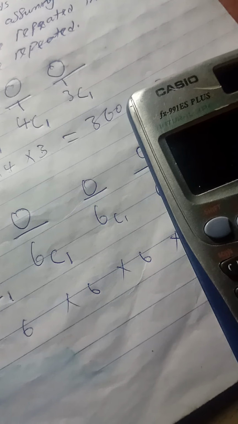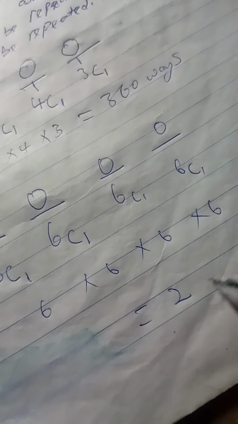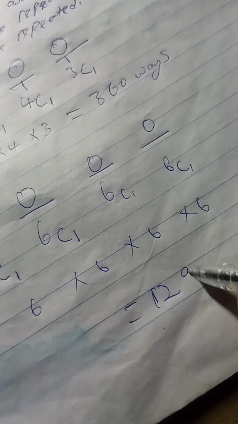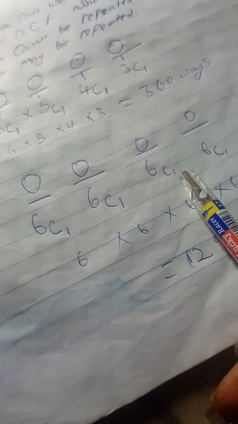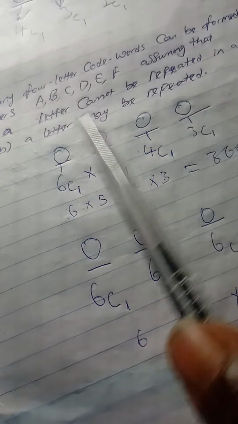And what do we have? That is equal to 1296 ways to form a four-letter code from six choices of letters if repetition is allowed. It's allowed. So that's that for that.